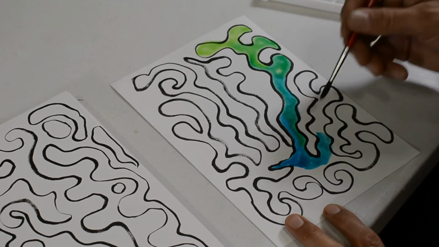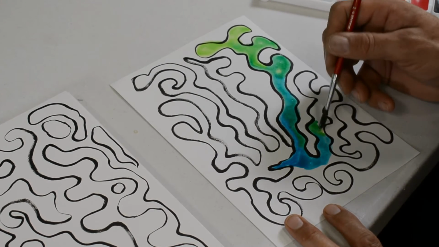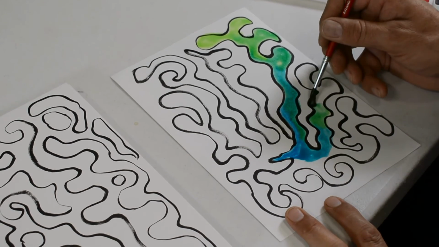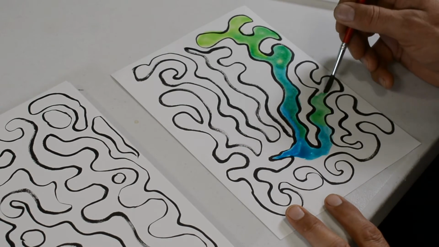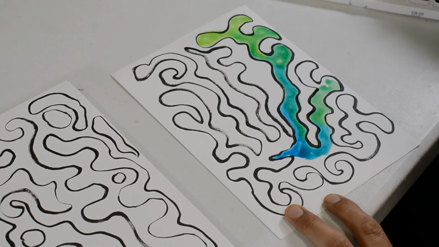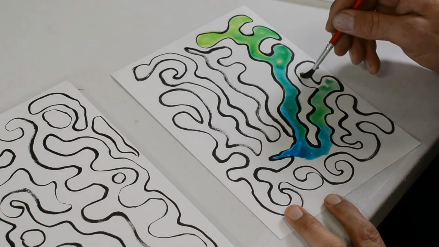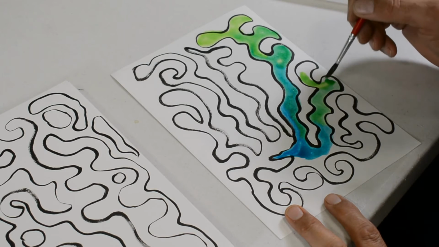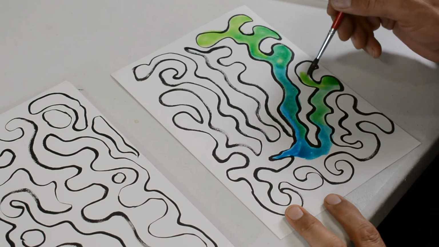I like this almost like space algae type design colors you got over here. Yeah, that's what they kind of remind me of, actually. Like some kind of underwater plant.